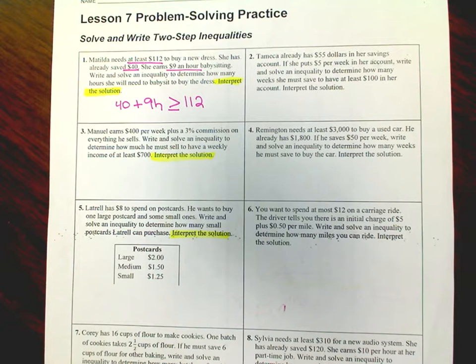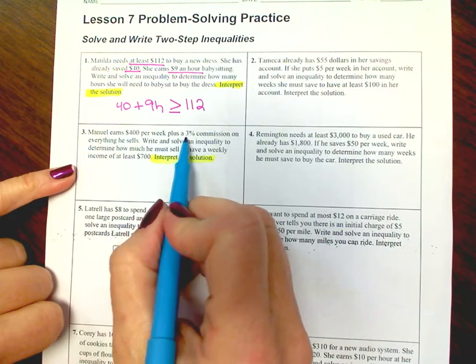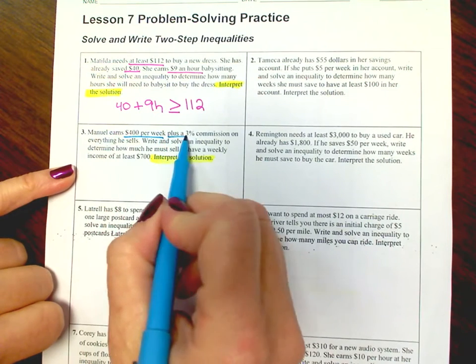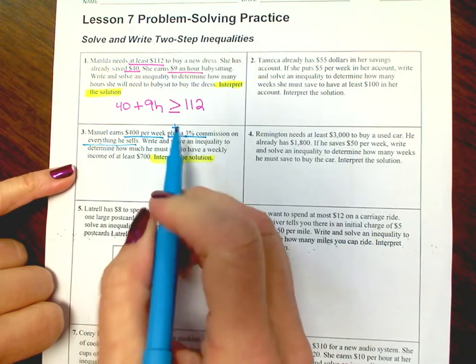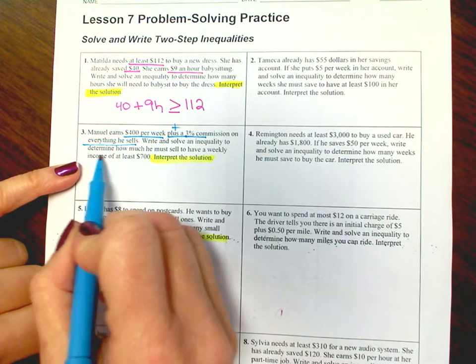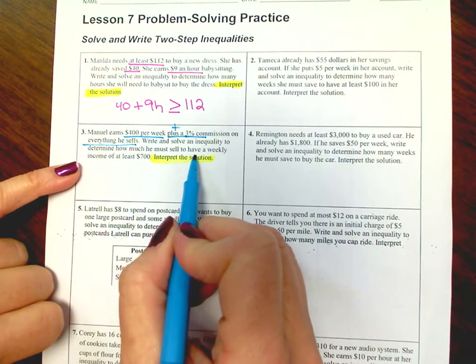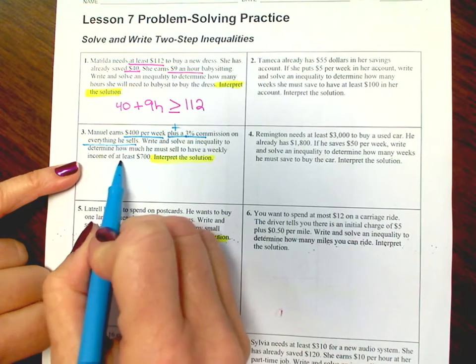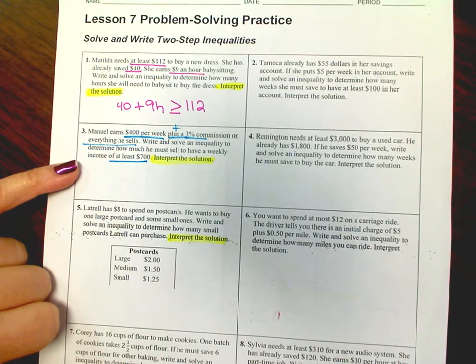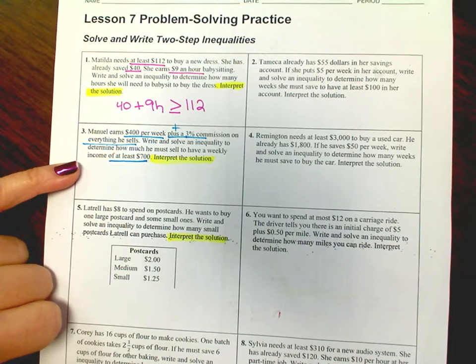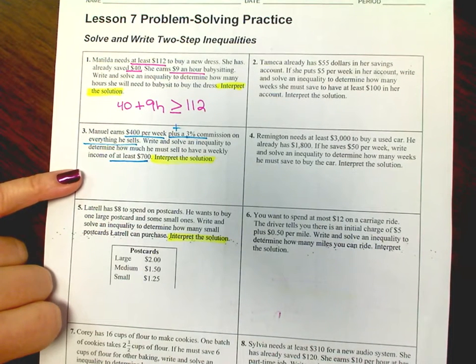Number 3. Manuel earns $400 per week plus 3% commission on everything he sells. Write and solve an inequality. Determine how much he must sell to have a weekly income of at least $700. He can have more. He can make more than $700, but he needs $700 at least.